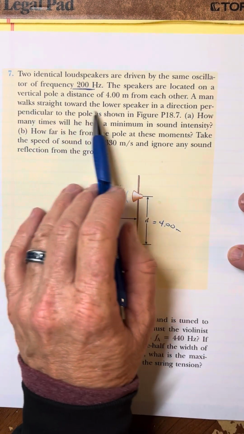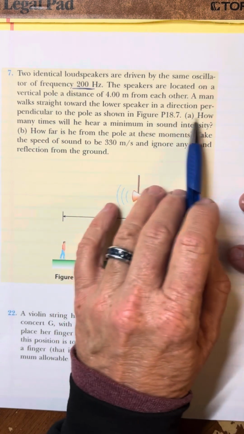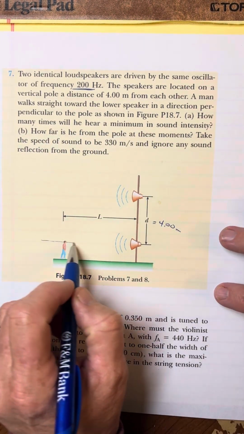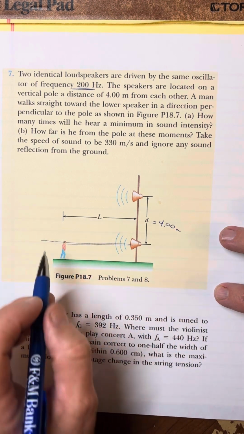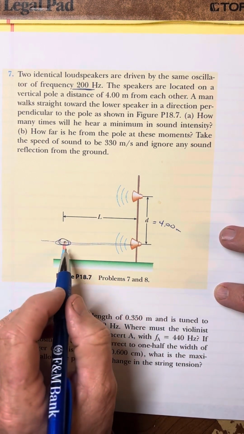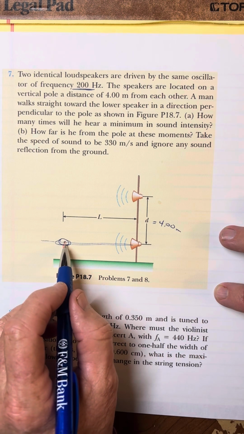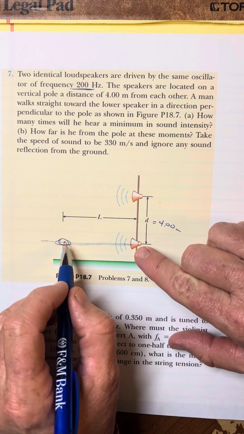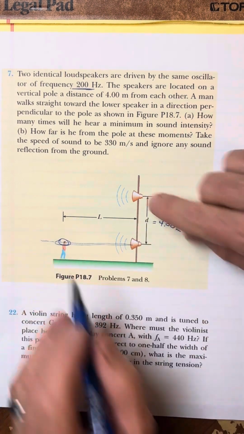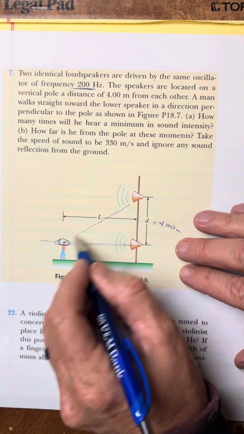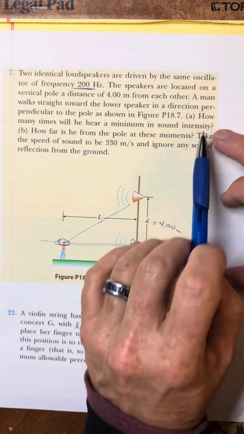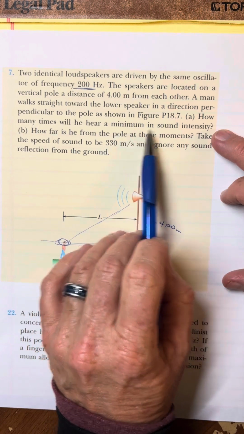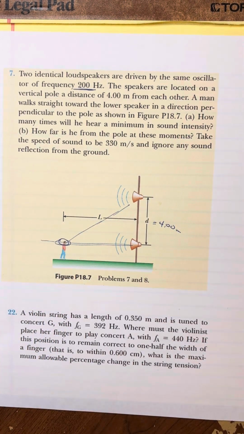A man walks straight towards the lower speaker in a direction perpendicular to the pole as shown. And so here's the person walking, and I'm going to just kind of circle his head because that's ear level, and that's where he's going to pick up the sound. And he's directly level with the first speaker, meaning that for the second speaker, the sound waves are going to come down at an angle. How many times will he hear a minimum of sound intensity?